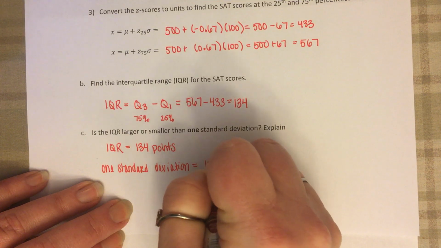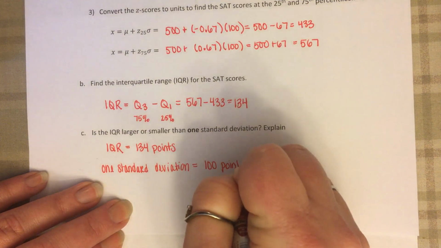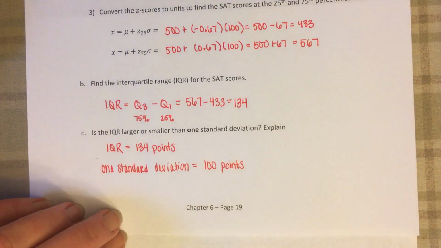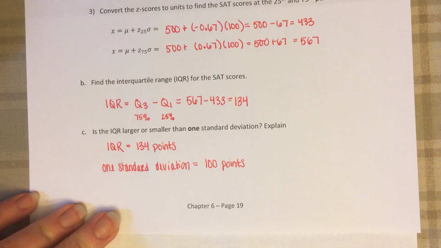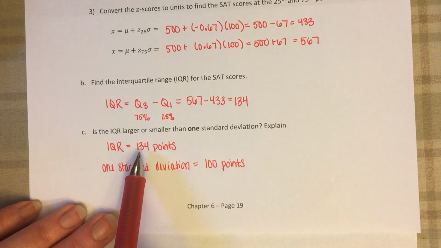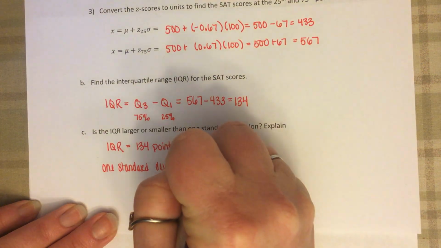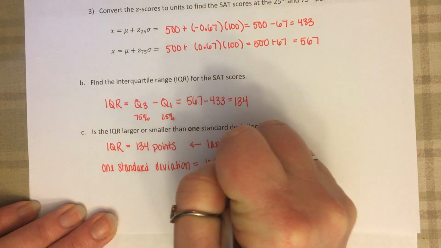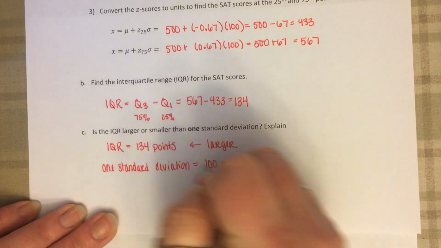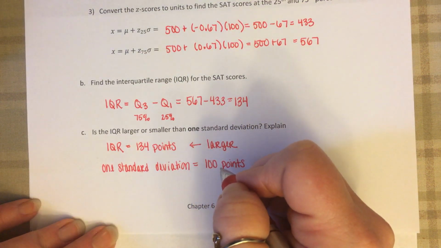One standard deviation, our standard deviation is 100. So one standard deviation is 100 points. So if we compare these two numbers, our interquartile range, 134 points, is slightly larger than our 100 points. So we're going to say it's larger because 134 is more than 100.